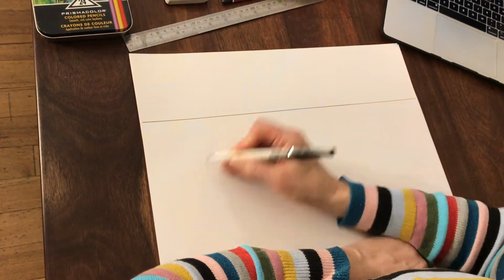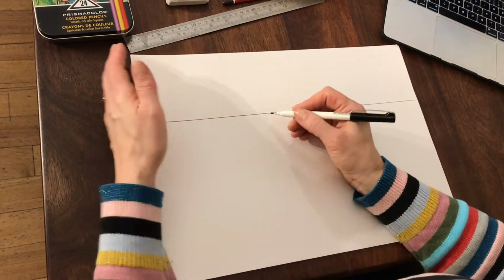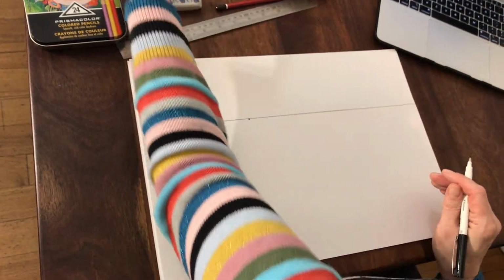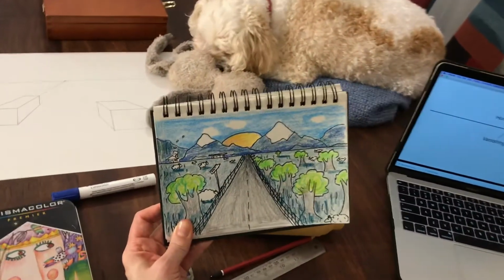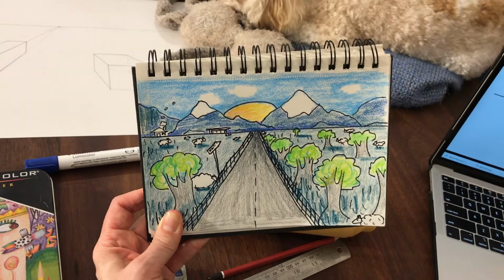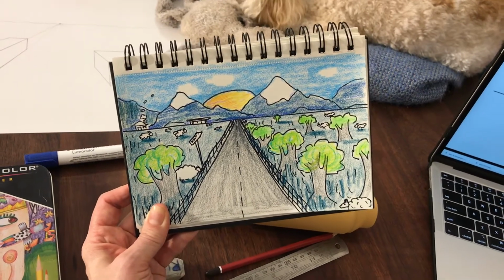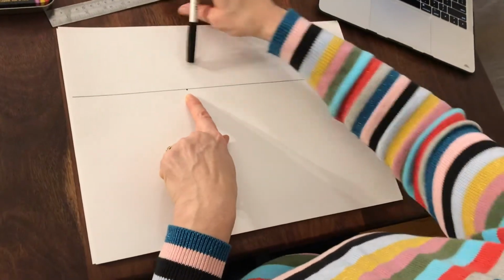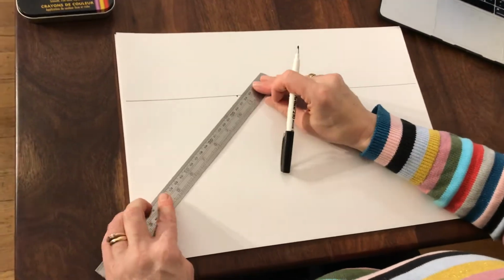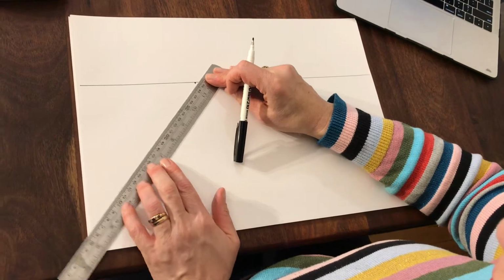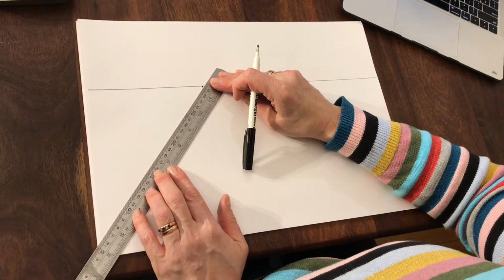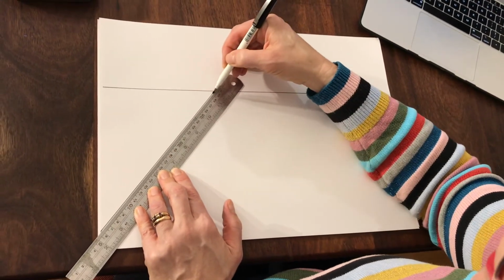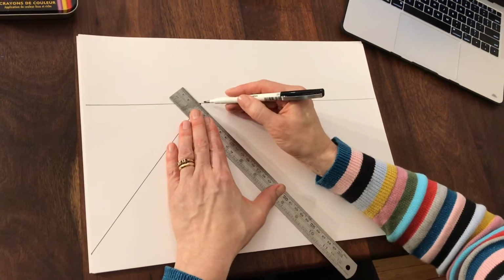You can have your vanishing point anywhere. It doesn't even have to be in the middle. Why don't I move it over a bit this time? This is one I did before, and I've got a time-lapse thing that I'm going to put in for that too. So I've got my horizon line all the way over there. I say always just start basic, and then you can always do more advanced drawings, but it's good just to practice to start with.